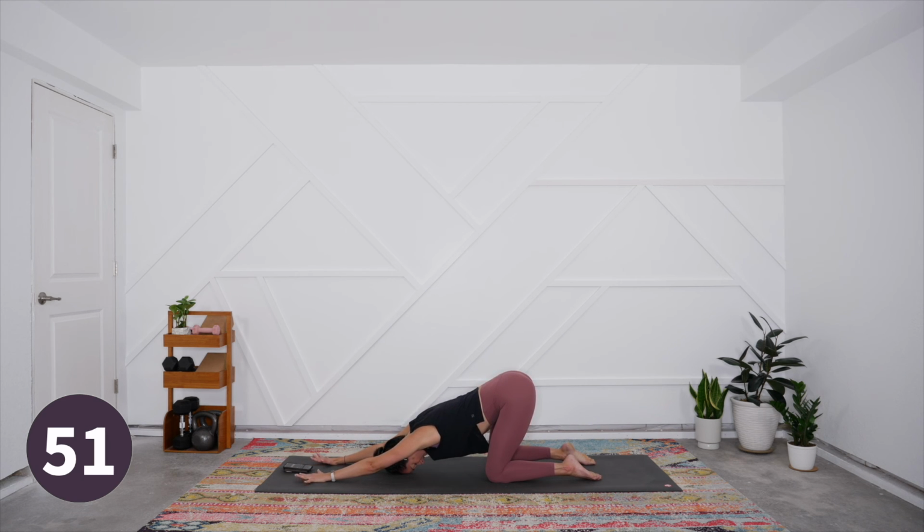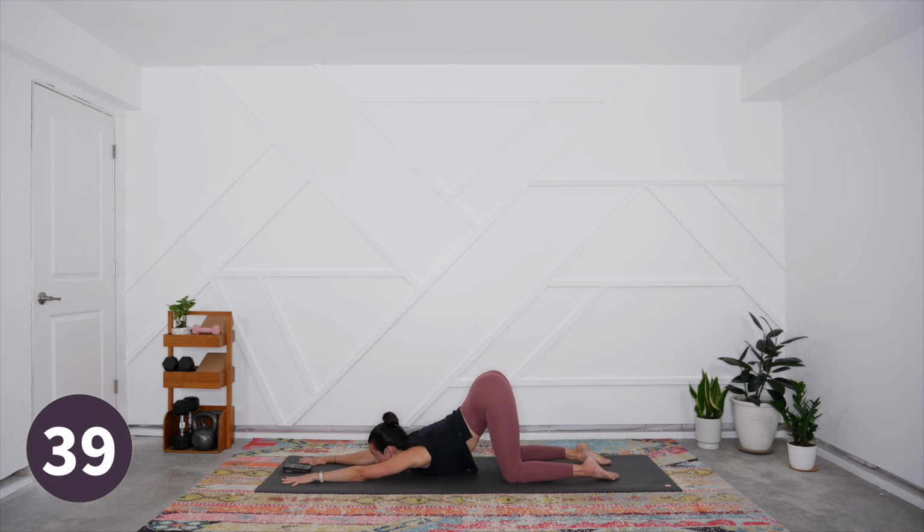If that's feeling pretty good, you feel a lot of space in the upper back, you may choose to kind of deepen this posture. So first, send the hip creases up and back. Lengthen the sides of the waist. Maybe you start to send your gaze forward so that you can bring your chin to the mat. Soften the heart toward the floor.